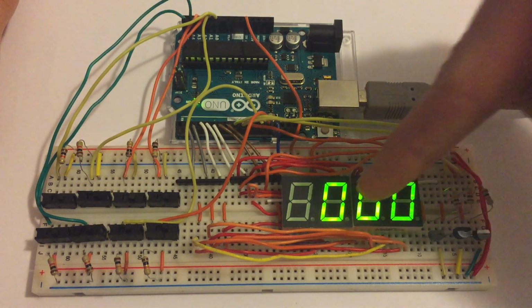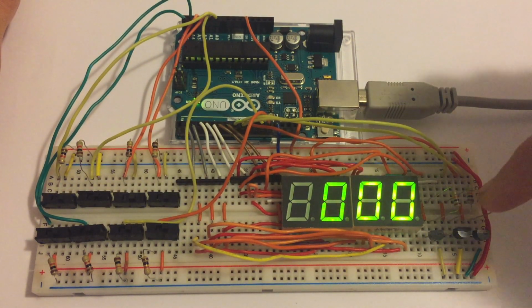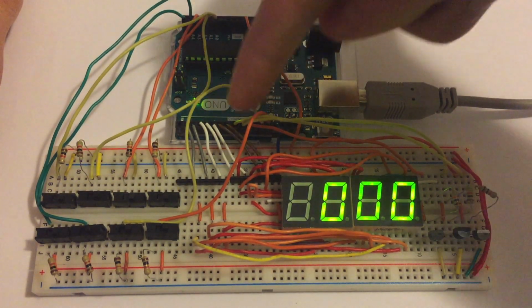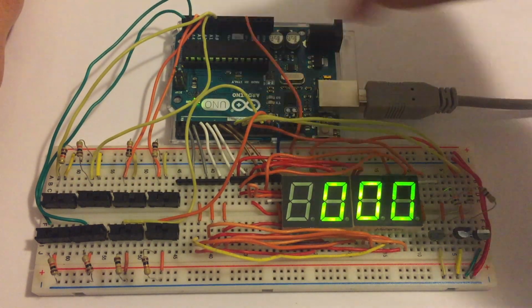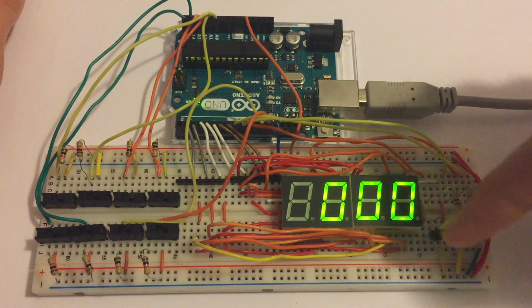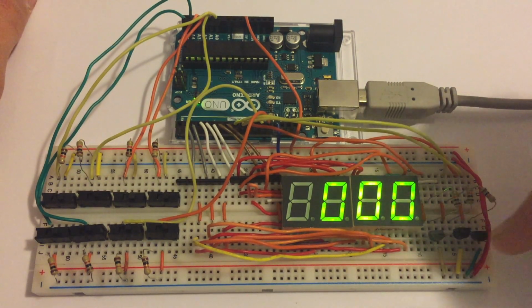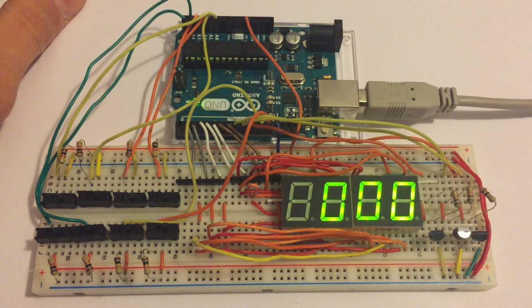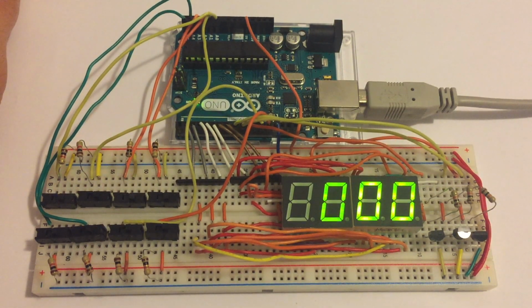To determine which ones are on, it's connected to pins 8, 9, and 10 in the Arduino. So this one's going to stay on, and these 2 are off. Then this one's going to be on, and these 2 are off, and then that's going to be on, and the other 2 are off, and it's going to repeat that sequence forever until I ask it to stop.